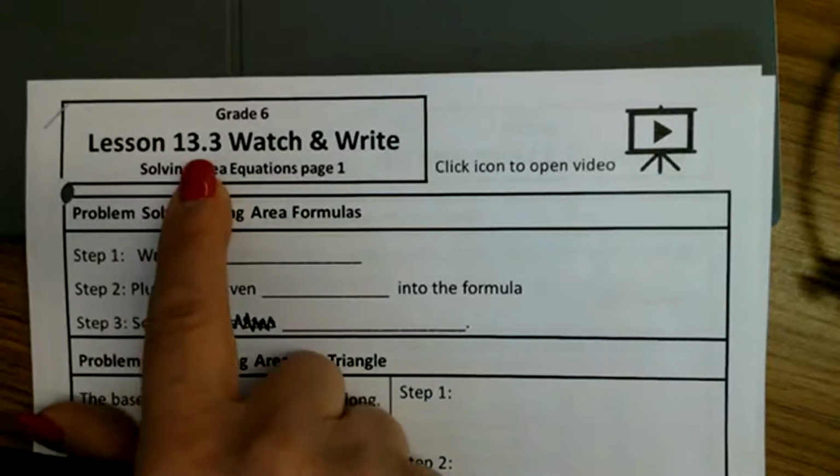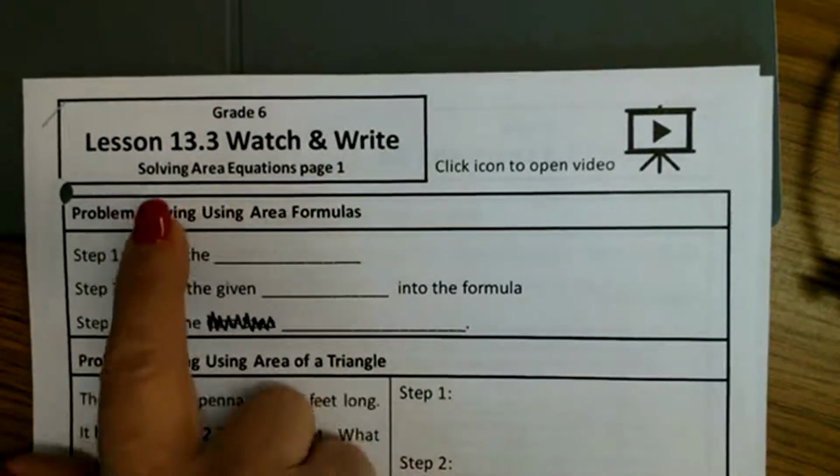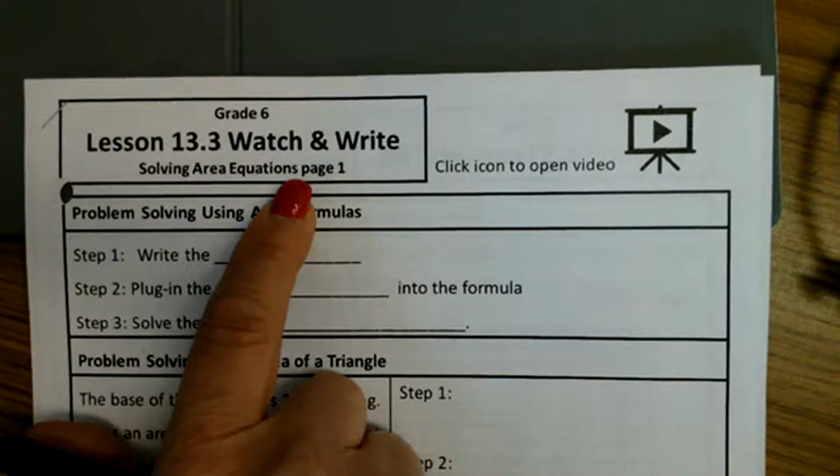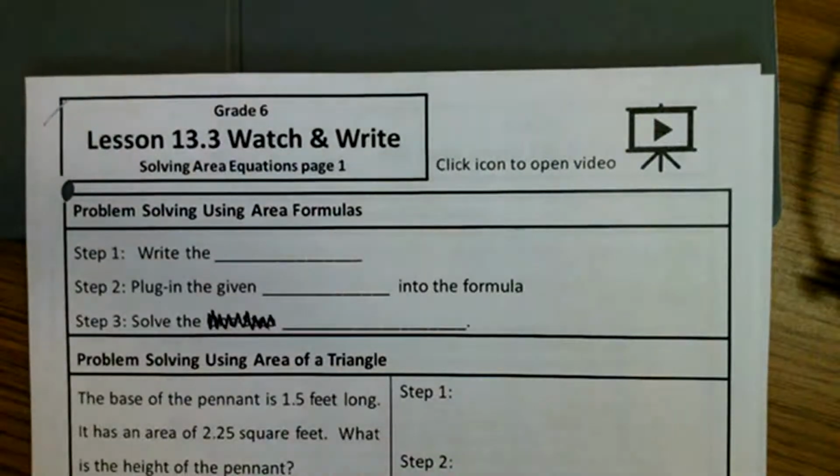This is lesson 13.3. It's called solving area equations. So now that we know the formulas for the area of different quadrilaterals and the area of triangles, we're going to use those formulas to solve problems, okay?